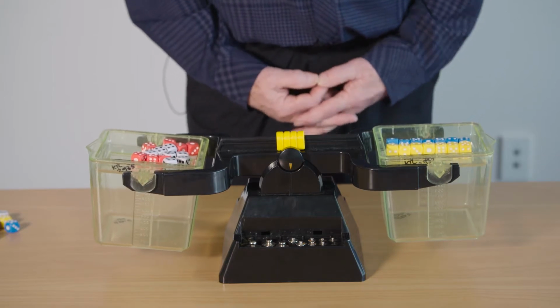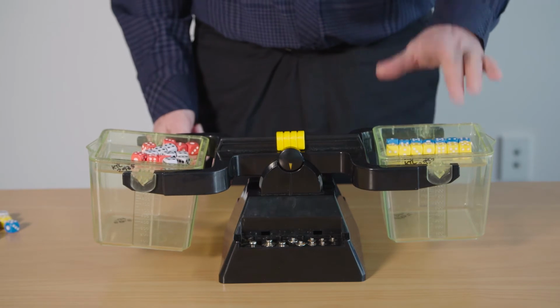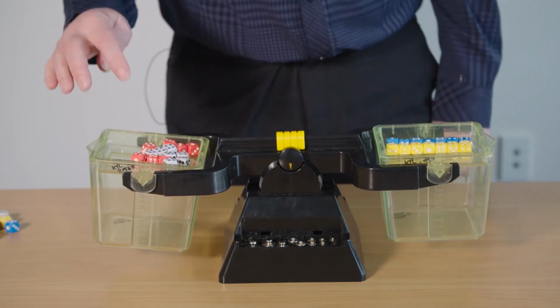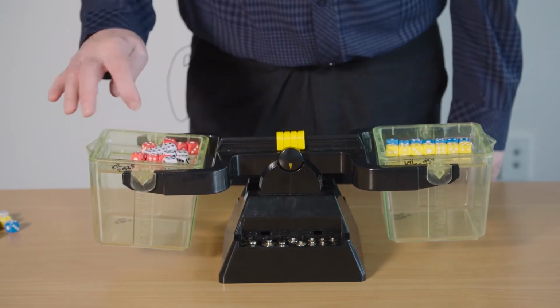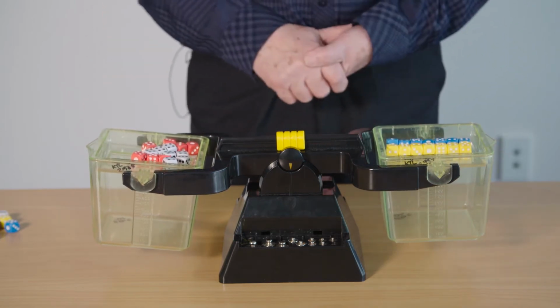Okay, so we have 2 lots of 7 days on one side, it's 14 blocks, and on this side we've got 7 and 7, so we've got 14 individual blocks.